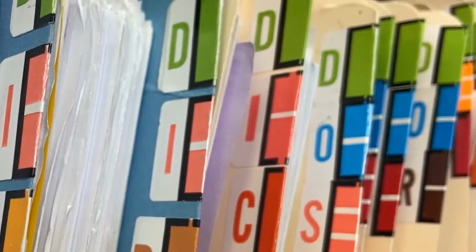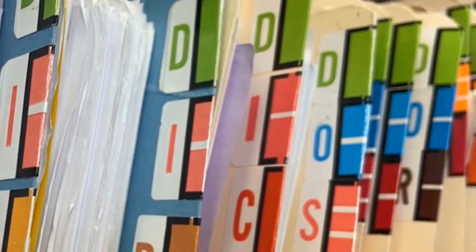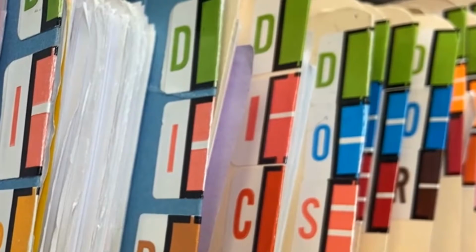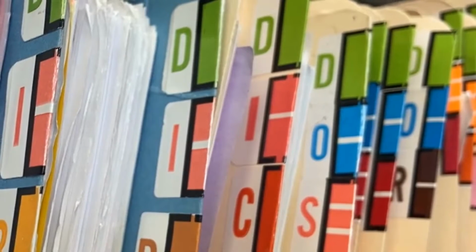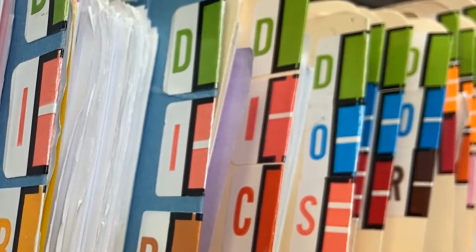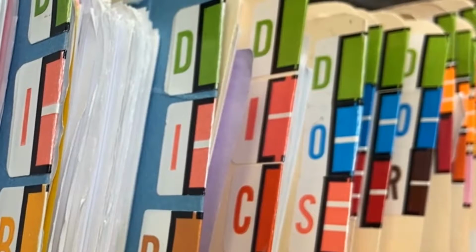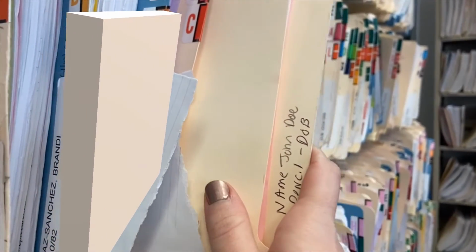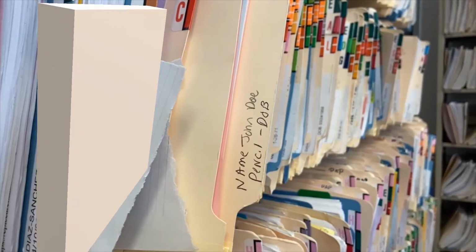The labels on the edge of the charts are there to help you file. The first letter is the first letter of the patient's last name, the second letter is the second letter of the patient's last name, and the third letter is the first letter of the patient's first name. Once you have found the right spot for the chart, place it on the shelf.